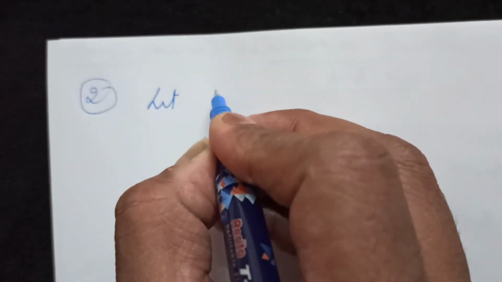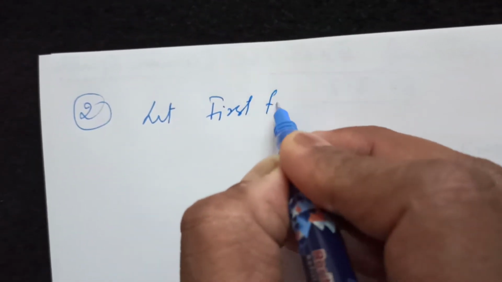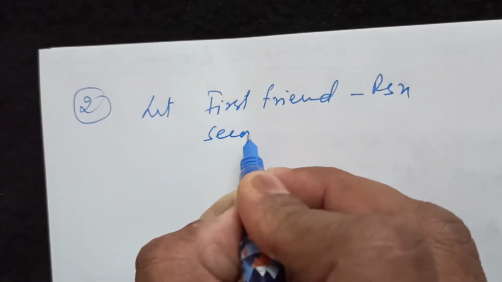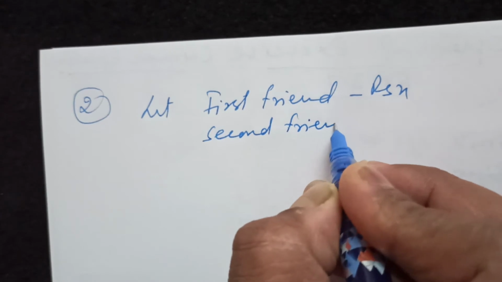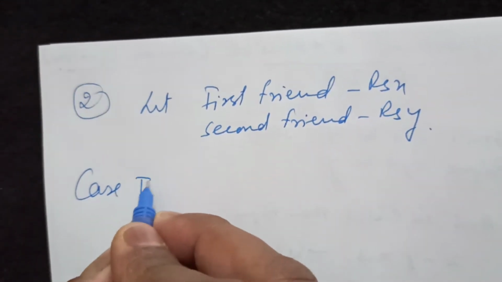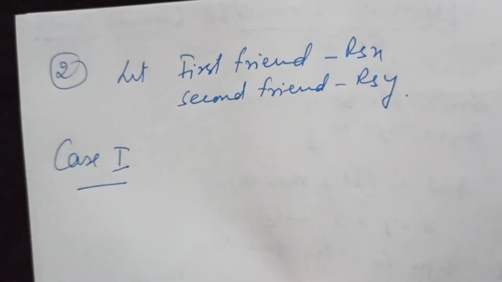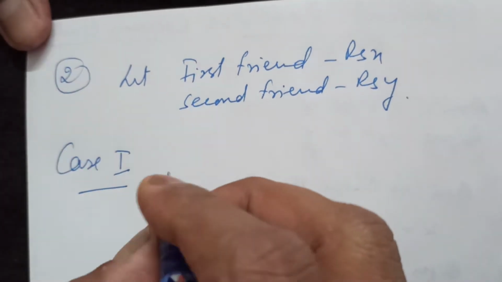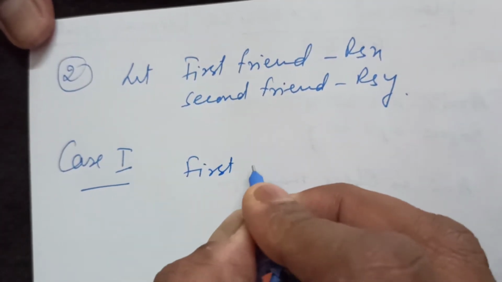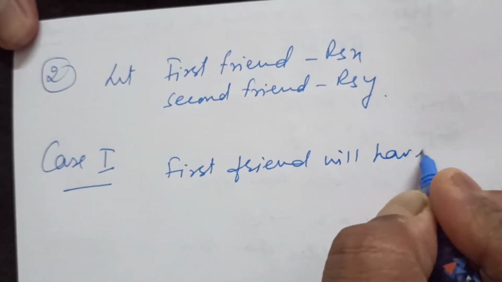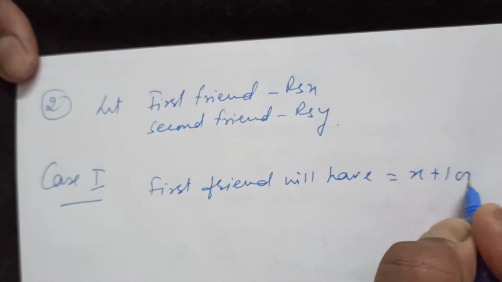Now here we assume, let first friend has got rupees x, and the second friend has got rupees y. We will take case 1 and case 2 separately. Now the case 1, the friend says, give me 100. So that means the first friend will have, because he is saying give me 100, x plus 100.